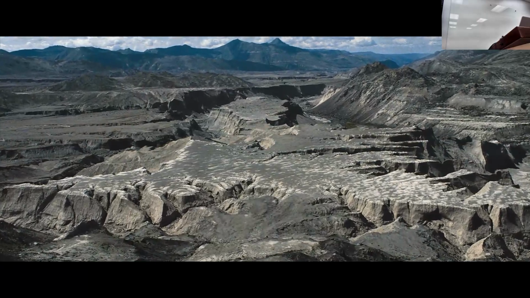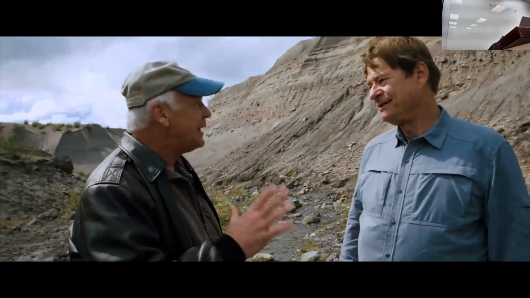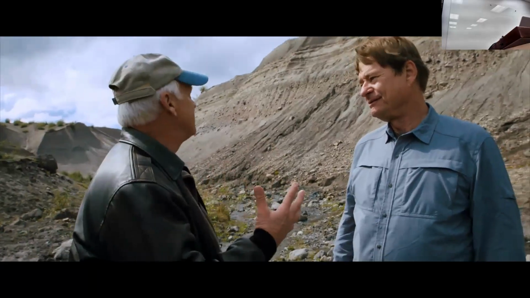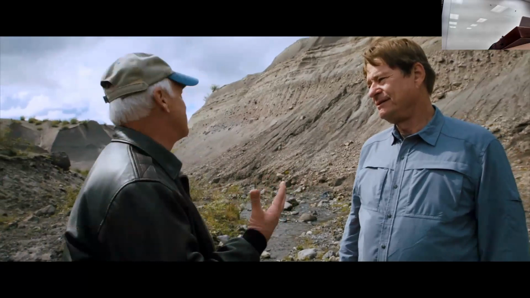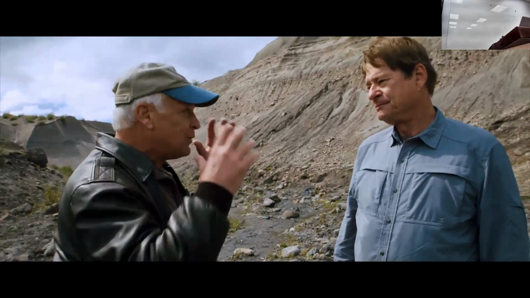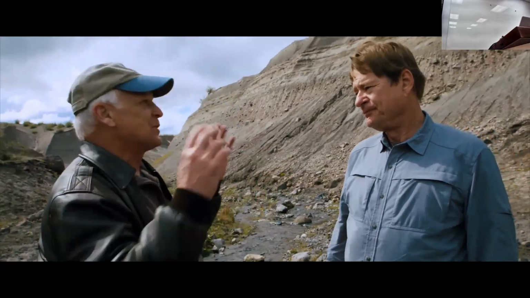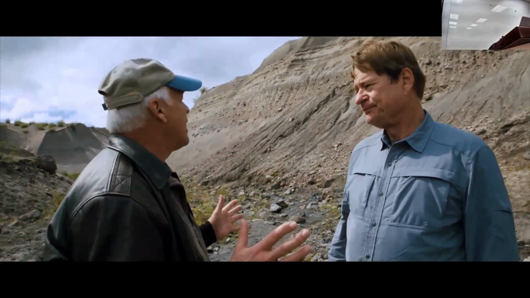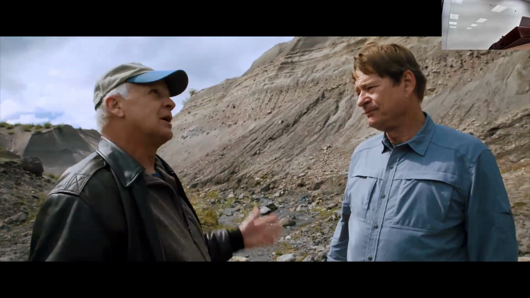So you sit here and you look at the complexity of the geological formations, and it would be easy for someone, if we just blindfolded them, brought them down here and took the blindfold off, to look around and think, as a lot of people do, man, this is really, really old.